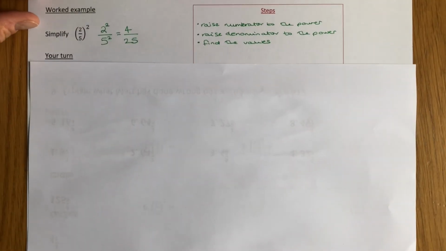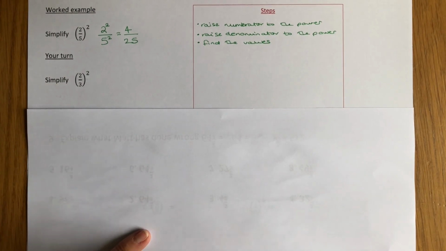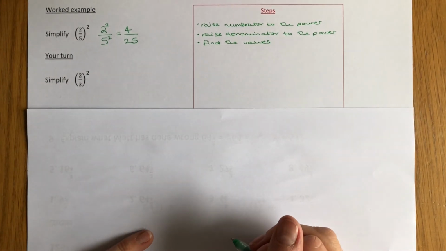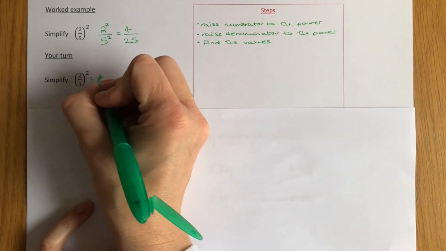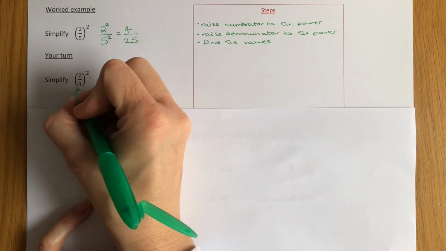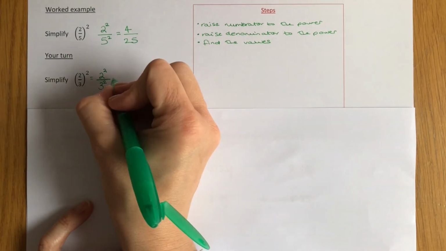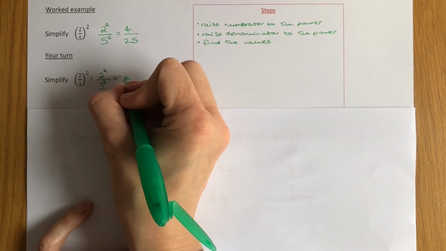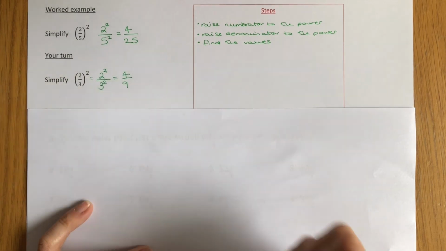Okay, have one for you to do. Press pause, have a go, and we'll go through it. Okay, so we've raised the numerator to the power, so it becomes 2 squared. Raise the denominator to the power, and we get 4 over 9.